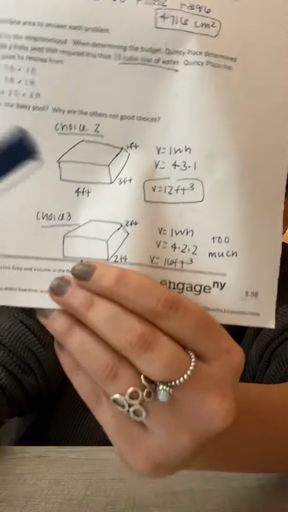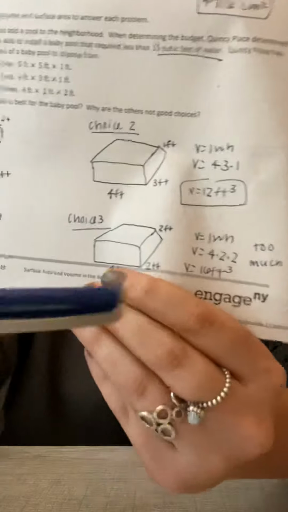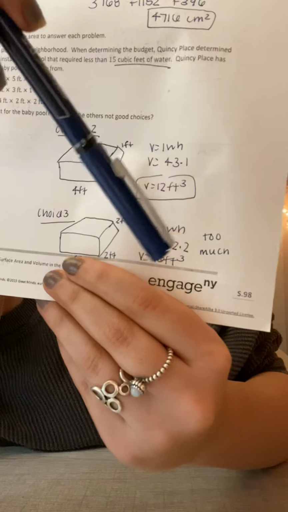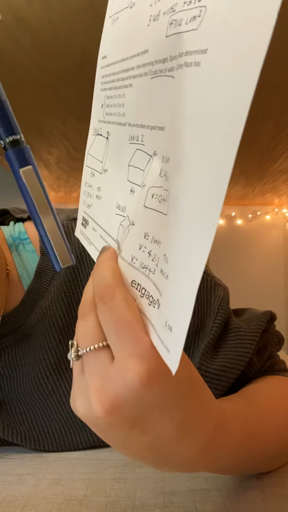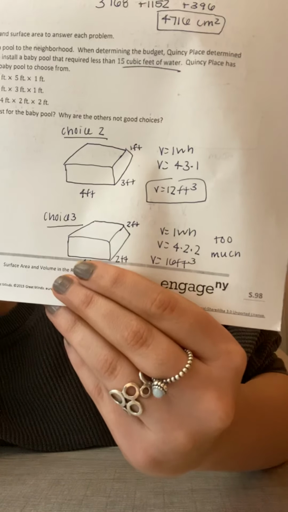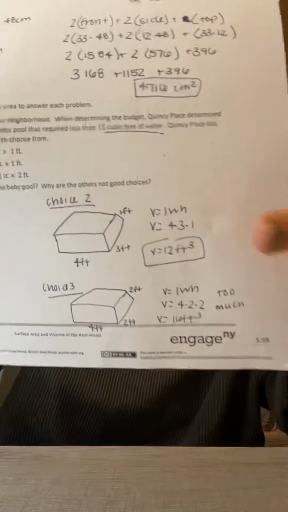So now choice 3, I did the same thing. I used my formula, V equals length times width times height, and then I just did V equals my length of 4, my width of 2, and then my height of 2. And when you multiply those together, you get 16 feet cubed. So 16 is obviously bigger than 15, so that's going to be too much water as well. So I went with choice 2. That is my winner. Those are the dimensions of the baby pool that they need to install. So that was that one.